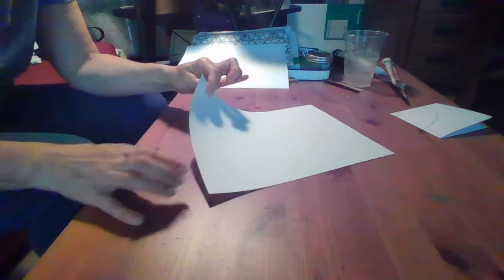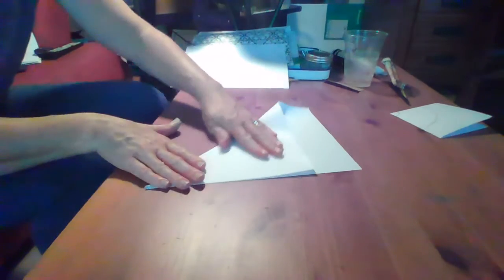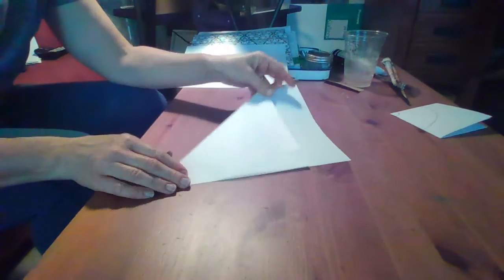So I'm going to take the one corner and pull it over and across to fold it up against the other edge, like that. And then you'll have this one piece hanging out. So you want to fold that one over up against that edge. And try to be very careful to get a nice clean fold, nice and even.